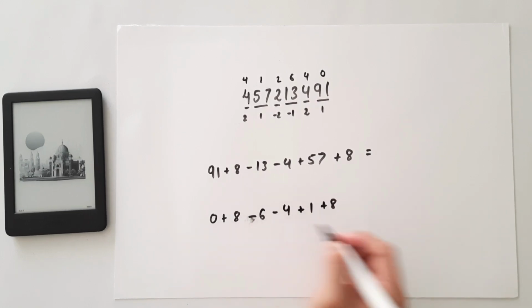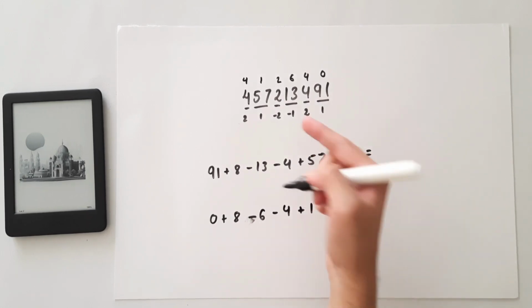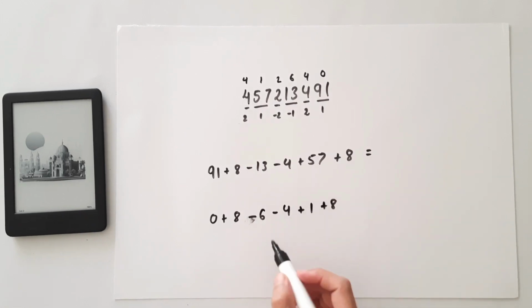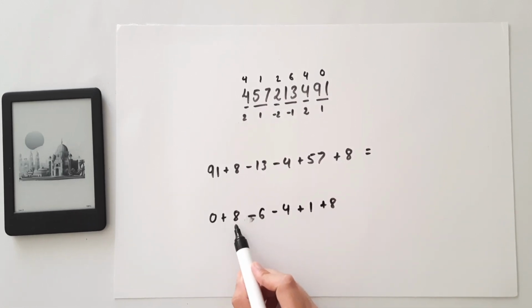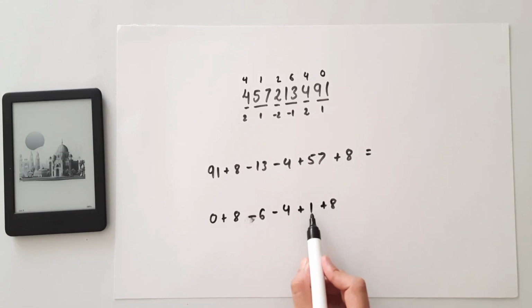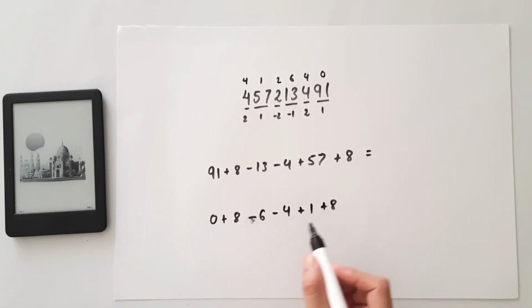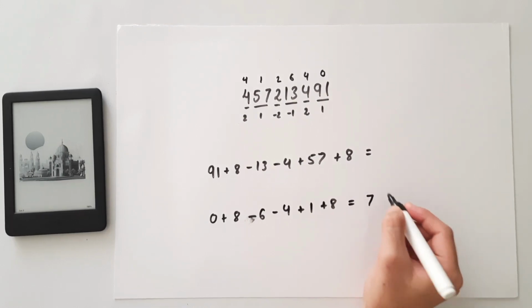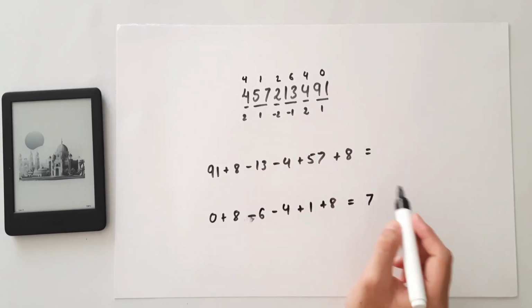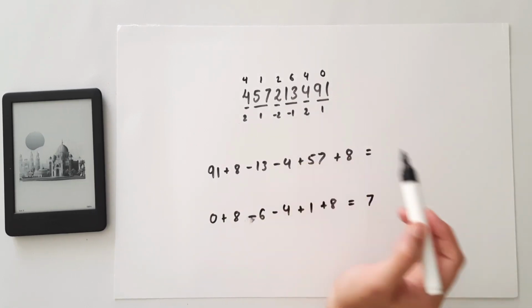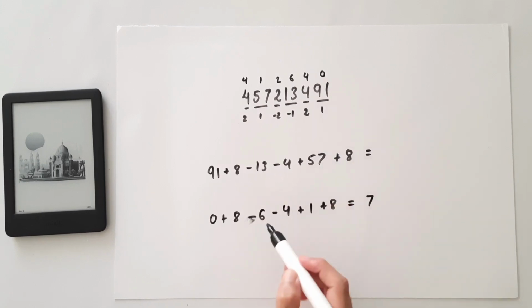Now if this number is divisible by 7, then this entire 4, 5, 7, 2, 1, 3, 4, 9, 1 will be divisible. So let's calculate this. So 8, 8, 16, 16, 17, and 17 minus 10. 17 minus 10 is what? 17 minus 10 is 7. So this number will be divisible by 7. And if you calculate this entire thing, then also you will get such a number which will be divisible by 7. But the more easier way was this one.